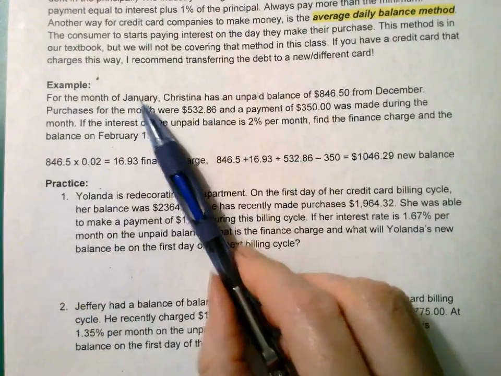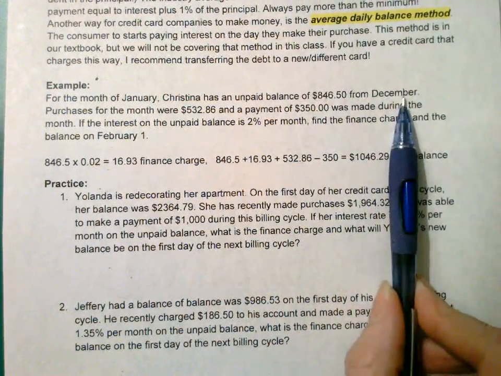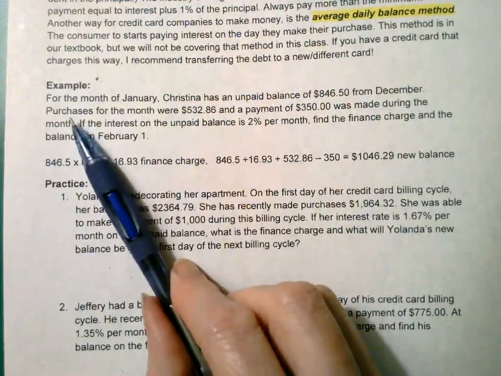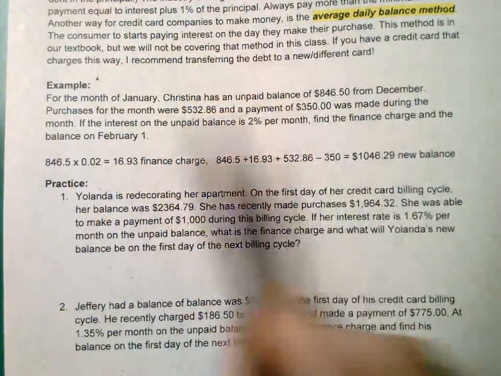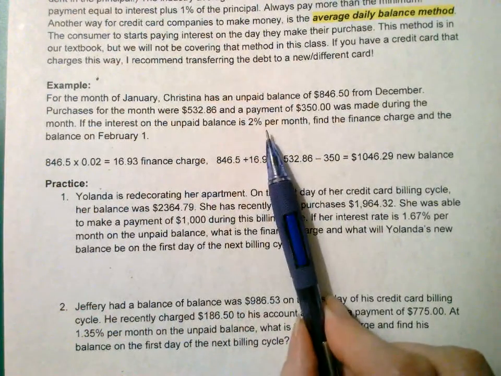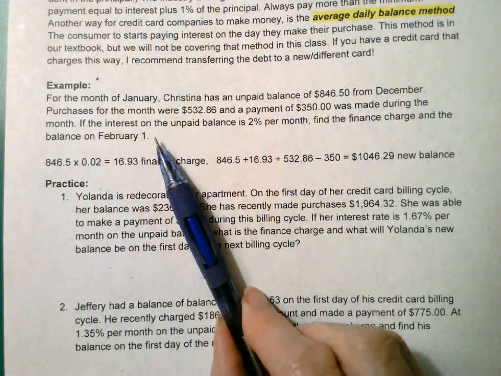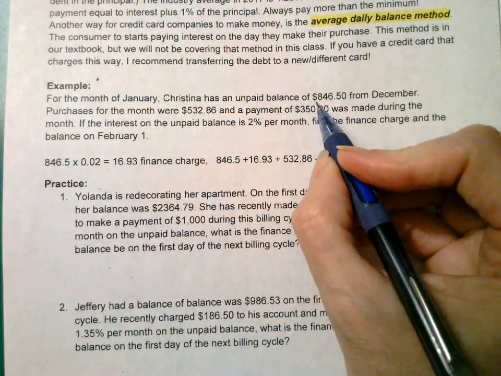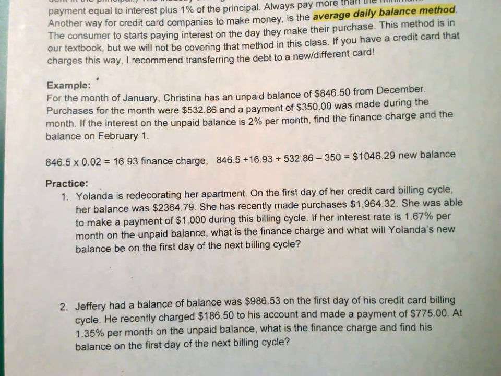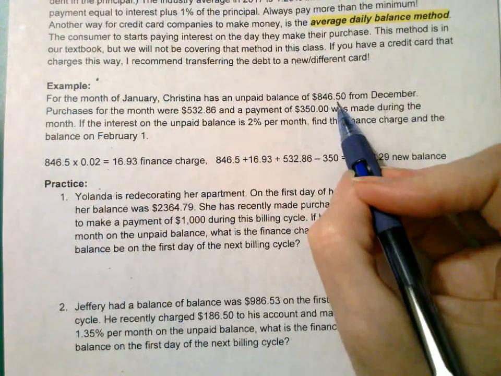The month of January, Christina has an unpaid balance from December. Okay, purchases for the month were this. Payment was made. If the interest on the unpaid balance is 2% per month, find the finance charge and the balance on February 1st. So on the day, which we're assuming is the last day of the month for these examples, she owed this much.